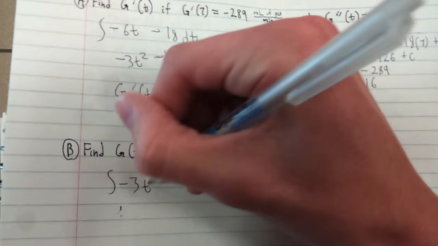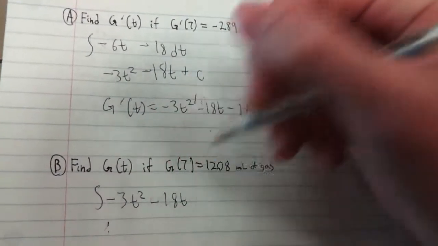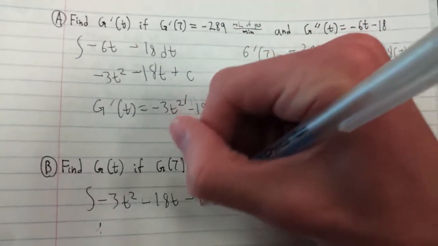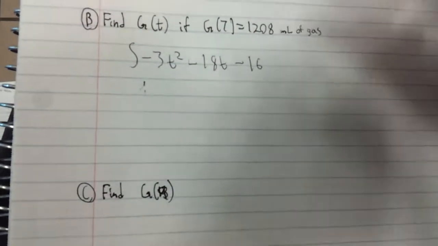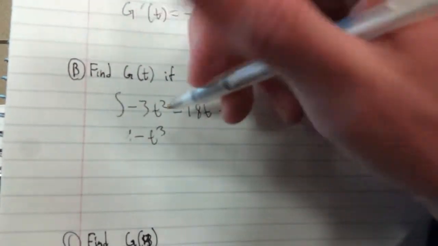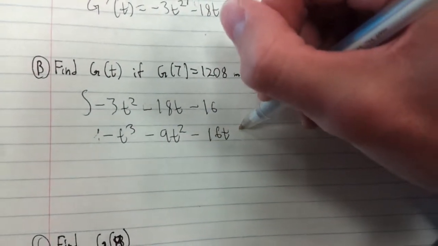First step again, take the integral of what we just found, which is negative 3t squared minus 18t minus 16, and after that it comes out to negative t cubed, because that 3 just divides out, minus 9t squared minus 16t plus c.